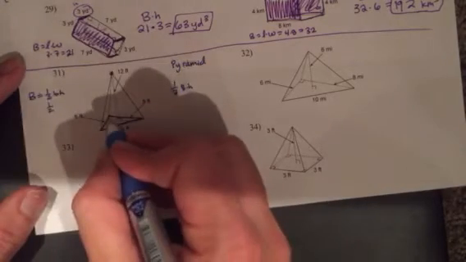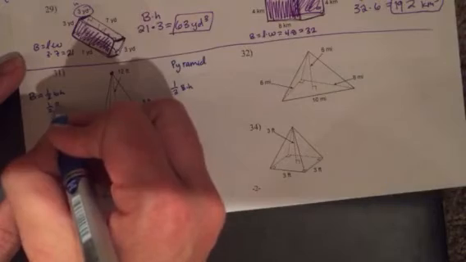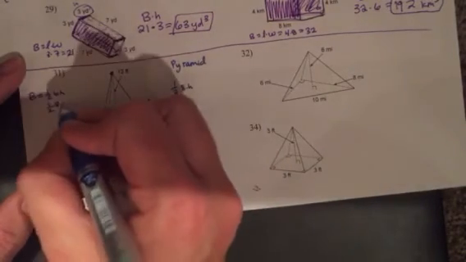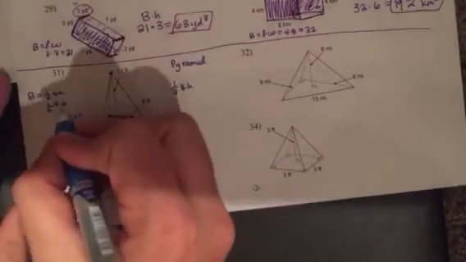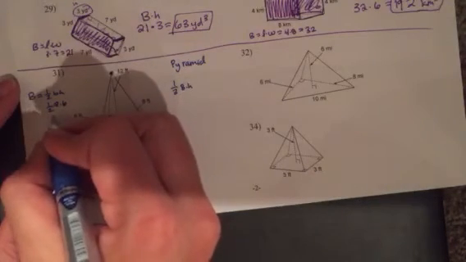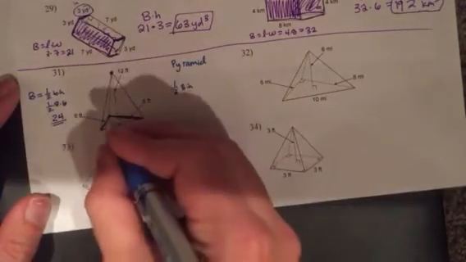1/2, the b is an 8, and the h is a 6. Height is 6. That means that my base is 4 times 6, 24. That is my base. That's this area right here.